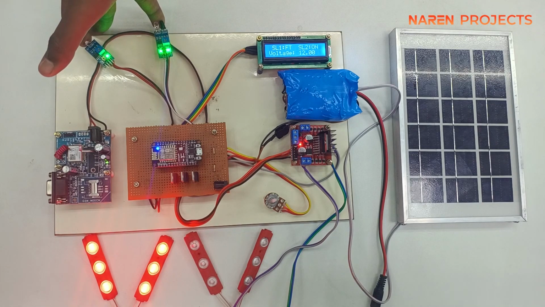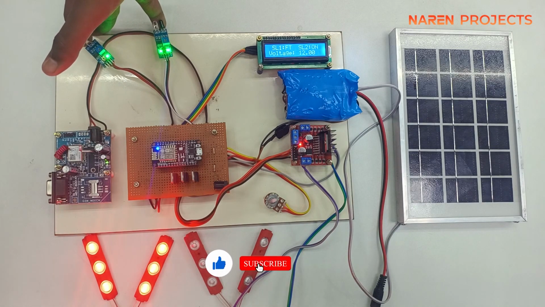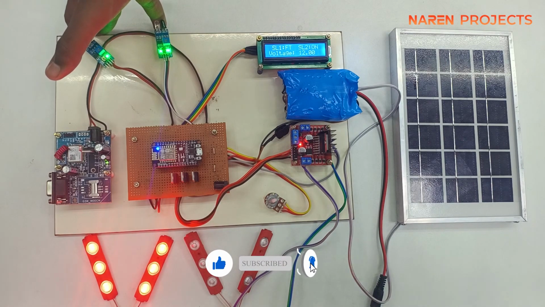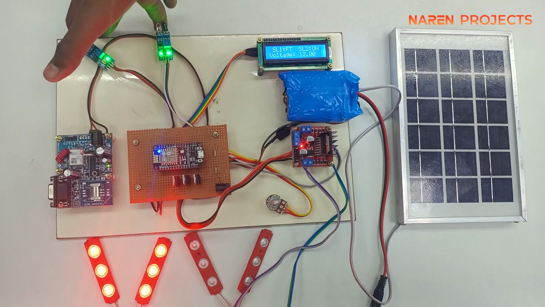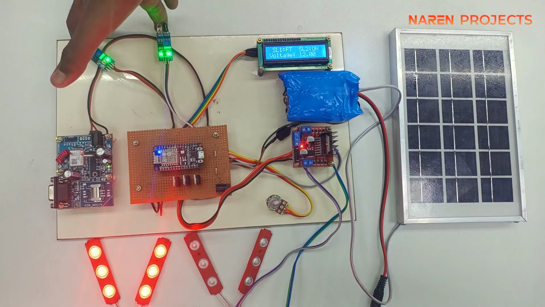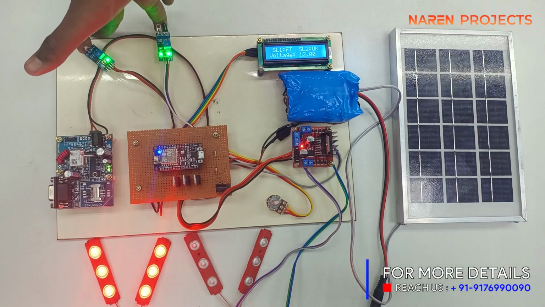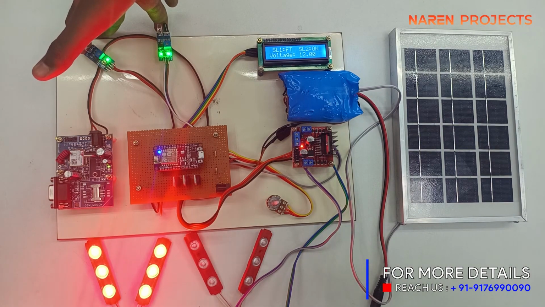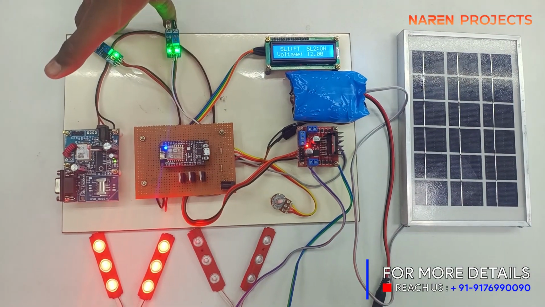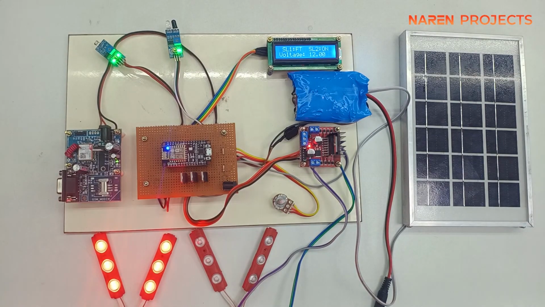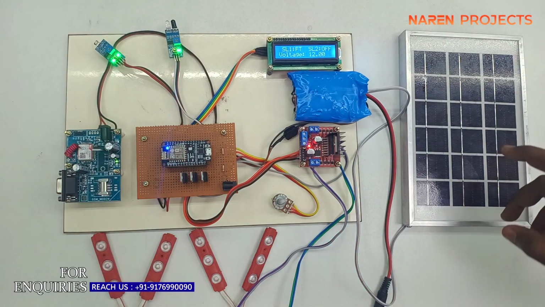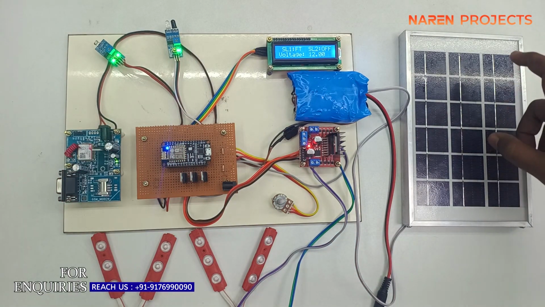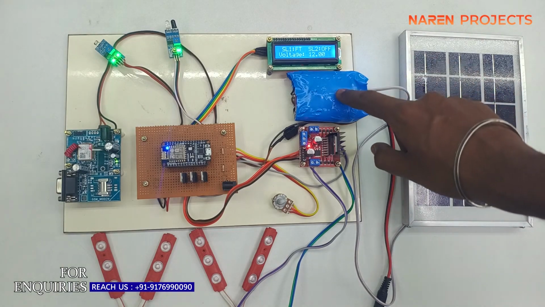Now you can see, first the LDR sensor will detect whether it's day or night. So the first array of LEDs will turn on, and it will check for obstacles, that is, how many people are moving towards this street light. Based upon the movement, you can see the brightness level is increasing. Like that, the second street light also turns on if too many obstacles are there in the street.